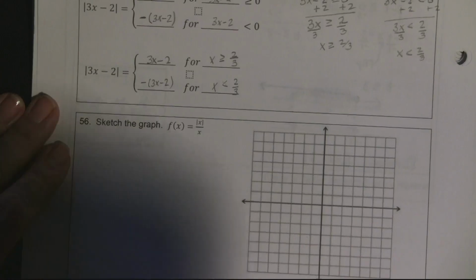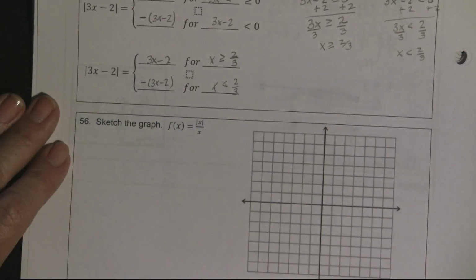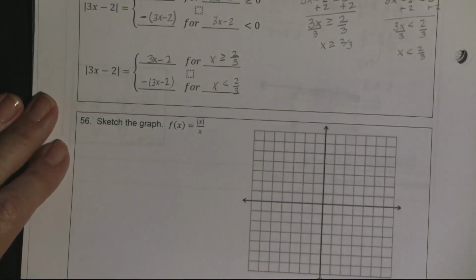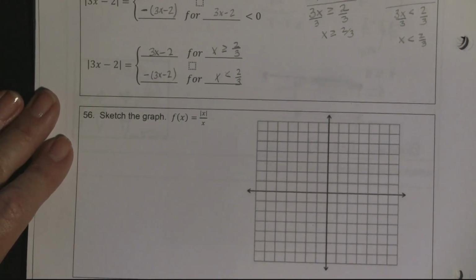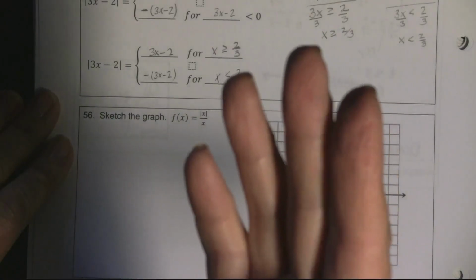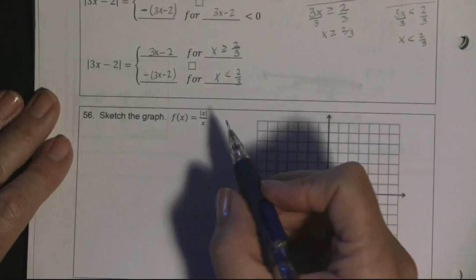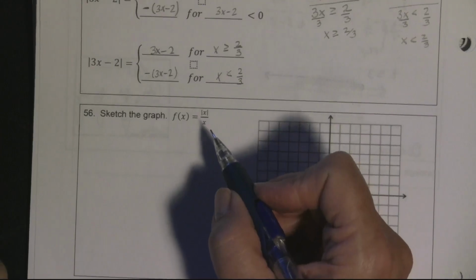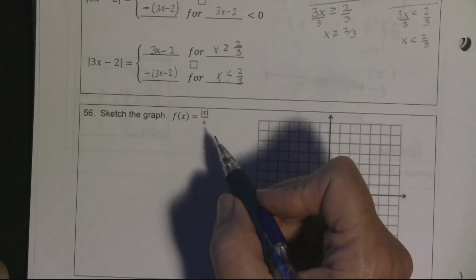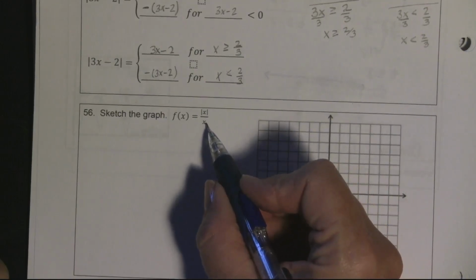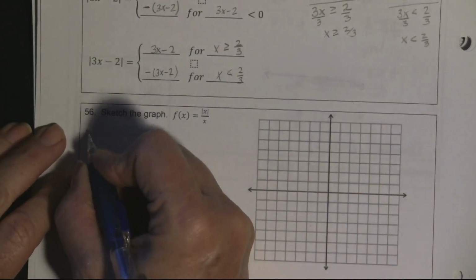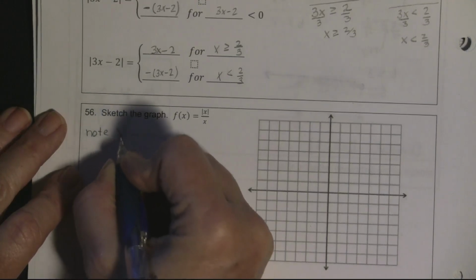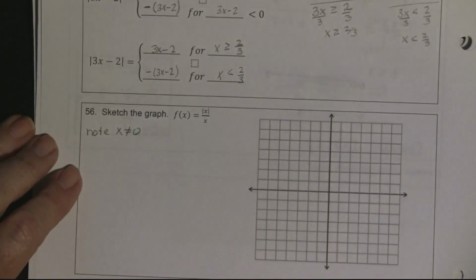Here they're asking me to sketch the graph of f at x equals the absolute value of x divided by x. I want you to notice the very first thing. Not every value is an appropriate value for me to choose. I'm not going to pick points. It's got absolute value in it, so I'm going to show you what I'm going to do. But because I'm dividing by x there, I know that x should never be 0. So I'm just going to note that to myself: x can't be 0, just so that I don't forget that.